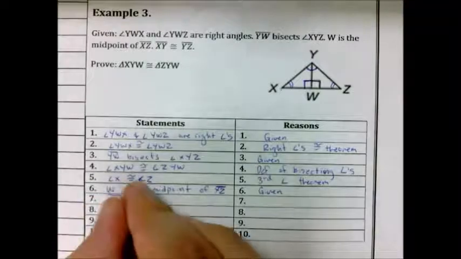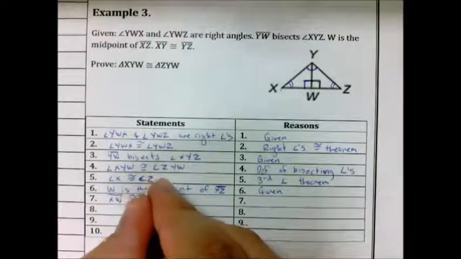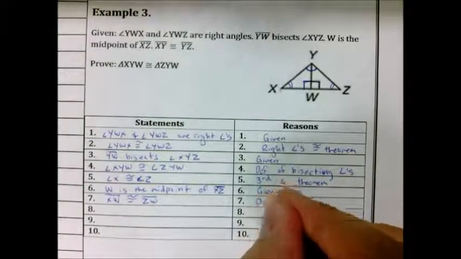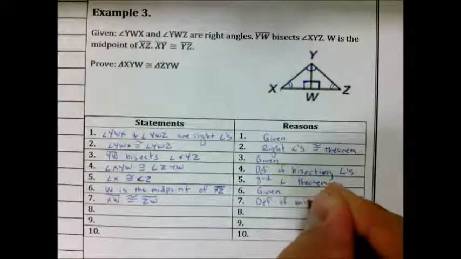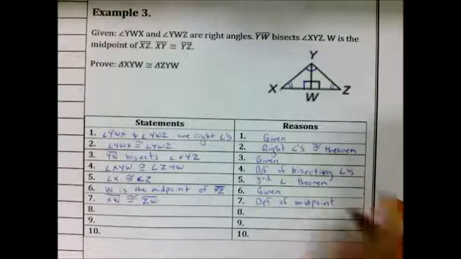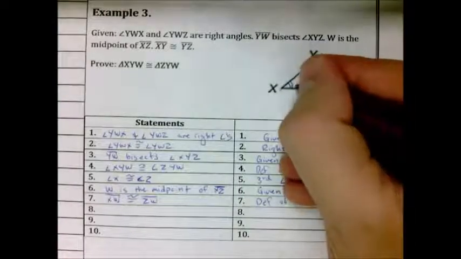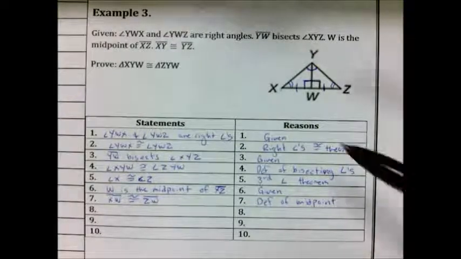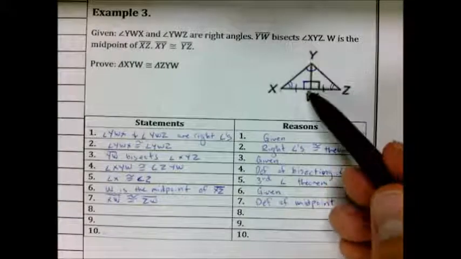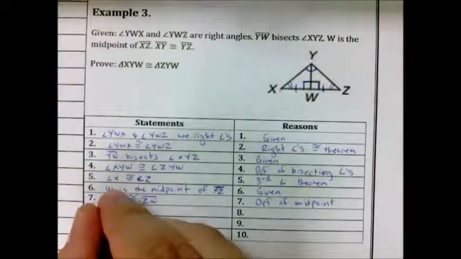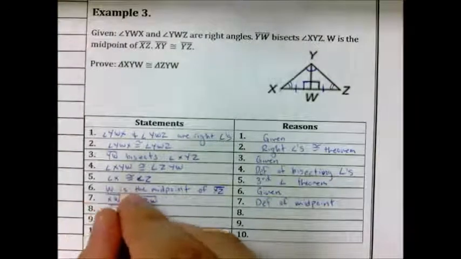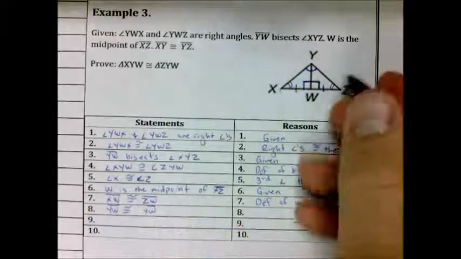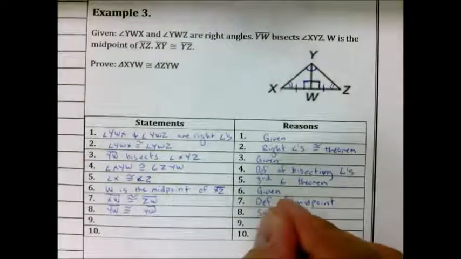The reason why we know that is because that is the definition of midpoint. So we can go in here and say that these two lines are congruent. And we can also do one other thing with lines, just because we know YW is a shared line. We can also say that YW in this triangle is congruent to YW in the other triangle, and that's because they're the same line.